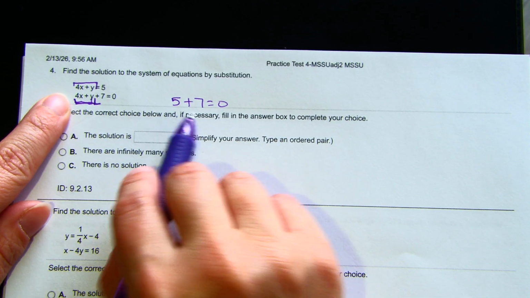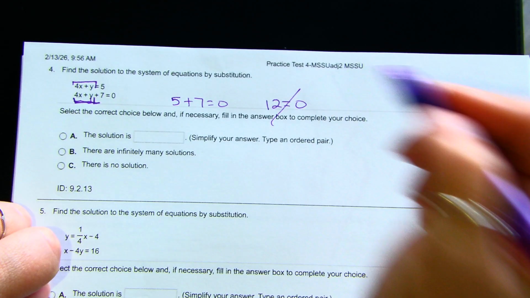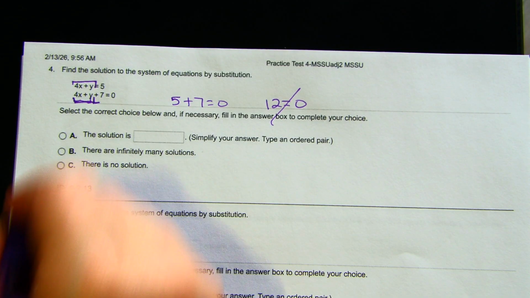Now, could you do it the longer way like we just did the last problem? Sure you can. I don't want to. So that's the little trick you can do, if it works just like that.